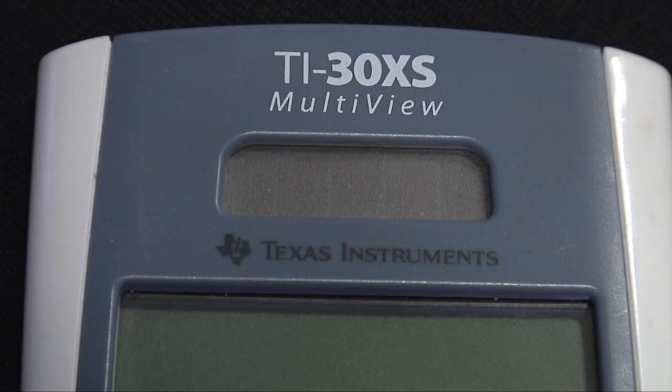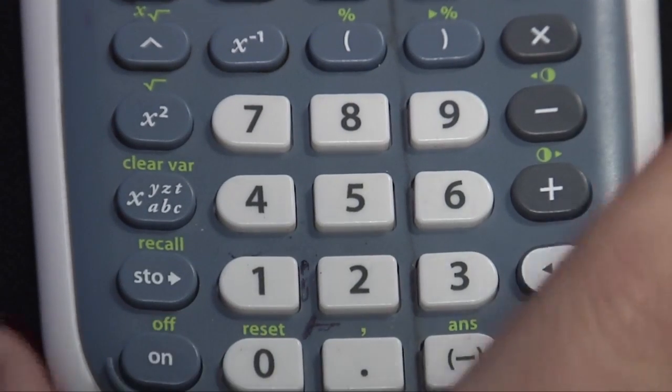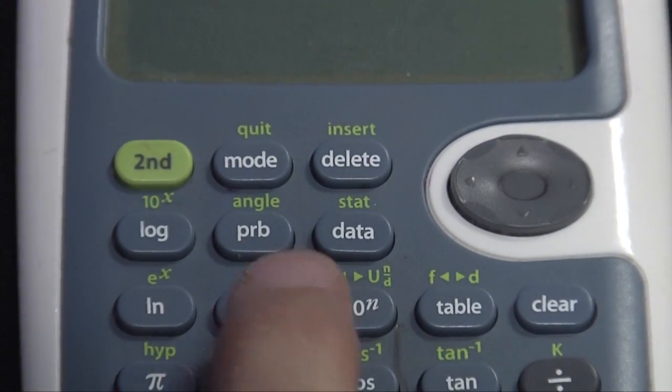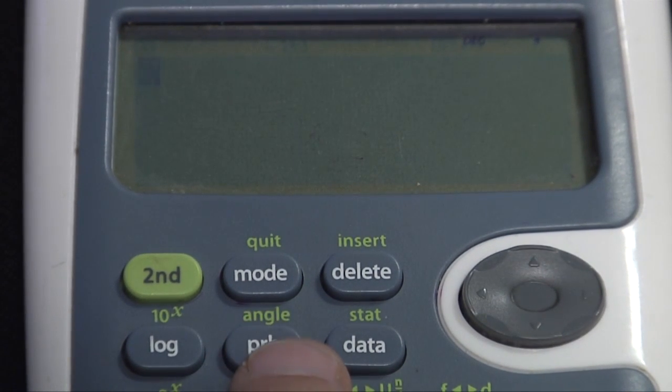This is the TI-30 and we're now going to find out how to find a binomial probability. The first thing a probability starts off with is a combination, so I'm going to turn this calculator on, and you'll notice I have the button PRB, and this is where I'm going to find my probability buttons or choices.